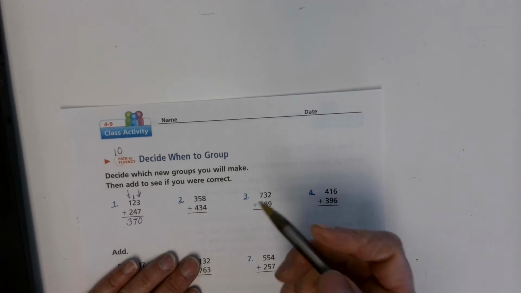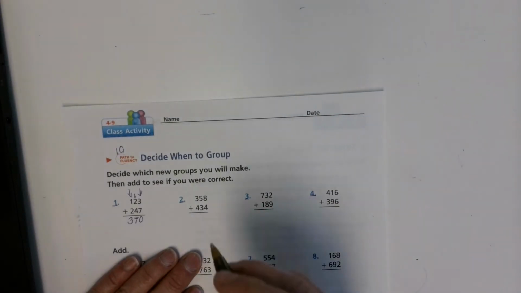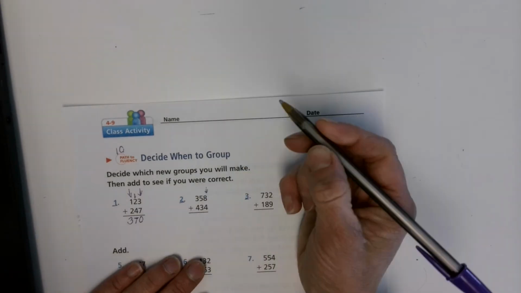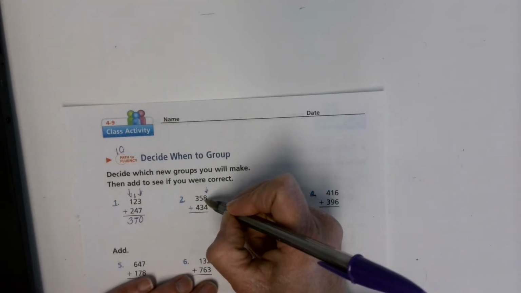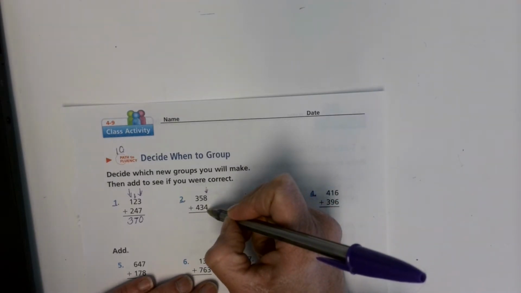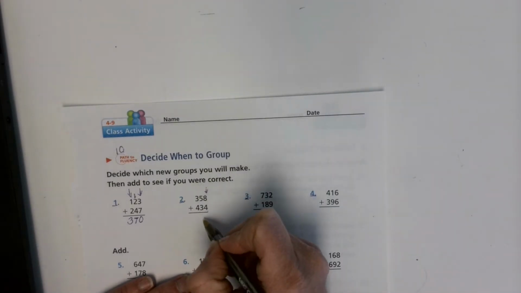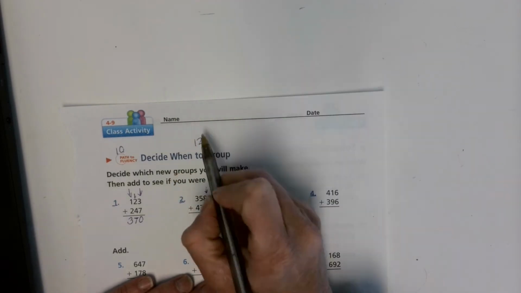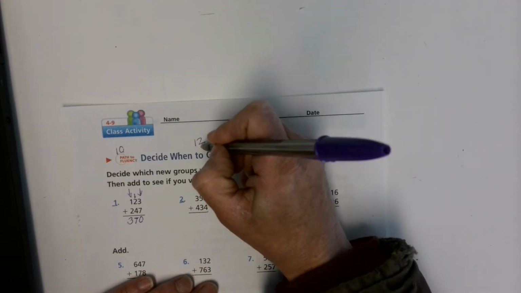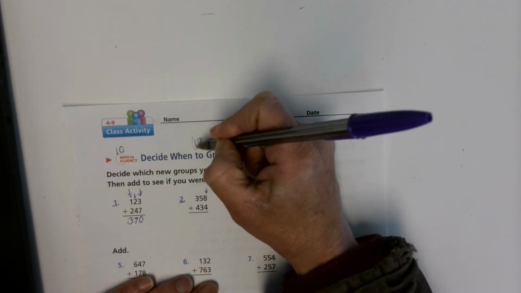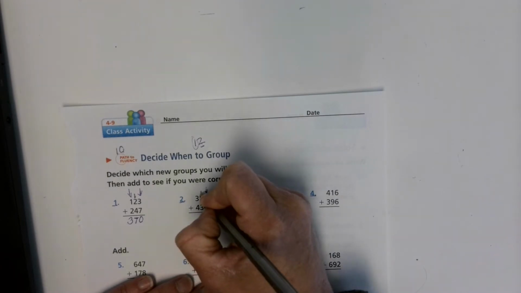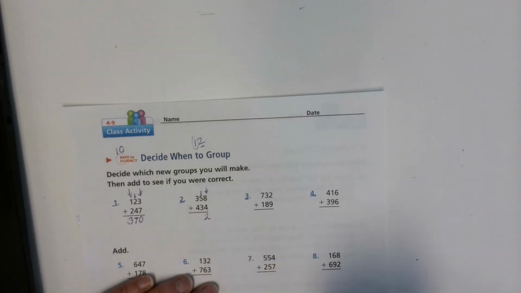Okay, so let's look at number 2. 358 plus 434. I'm going to start in the ones place. Start with the larger number and count on. I've got 8 plus 4 more, 9, 10, 11, 12. Because the number's 12, it's above 9, right? It has a new group of 10. It has a 2 in the ones place, and here's my new group of 10. So put the 2 in the ones place, and put your new 10, your new group, in the tens place.